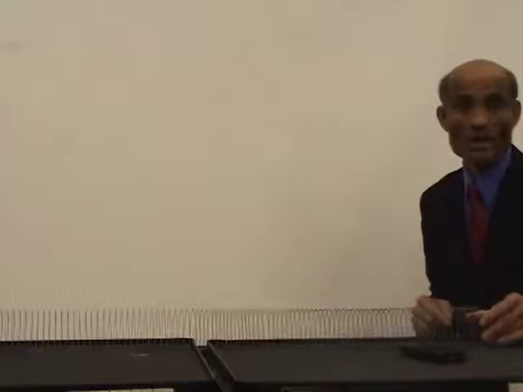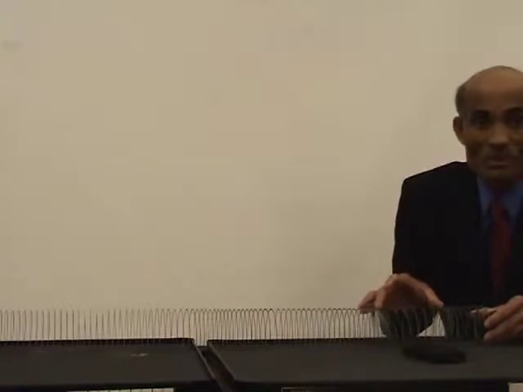Now watch when I give a forward push, what happens to each segment. Do you see a region where the particles are together and that region moves forward? So when the particles are set in back and forth vibration, what is produced? There are regions where the particles come together, and there are regions where the particles are farther apart, and the energy travels along the length of the spring.